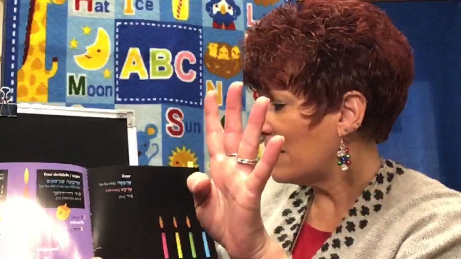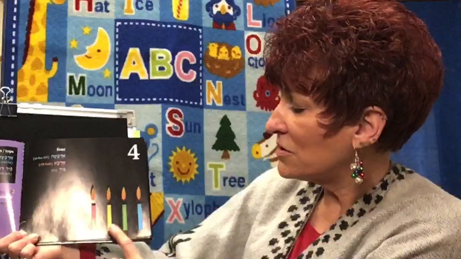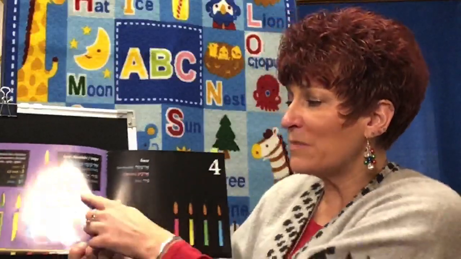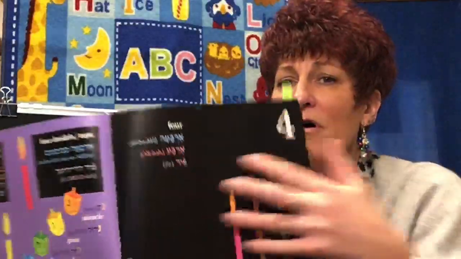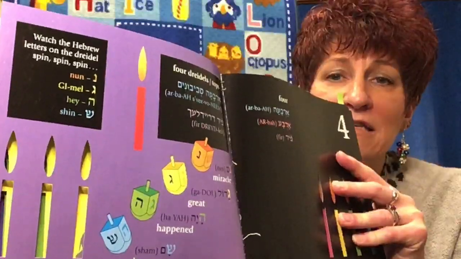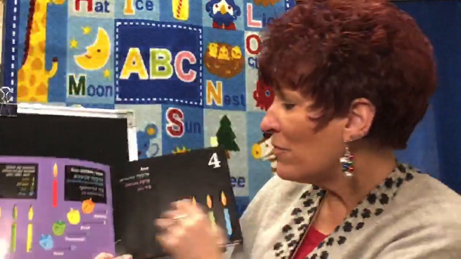And 4 for the dreidel or the spinning top. Arba'ah is 4 in Hebrew, and this is 4 in sign language. 1, 2, 3, 4. 4 dreidels or 4 spinning tops. And if you look, the dreidel is a toy, but it has symbols on it, which are Hebrew words, and those symbols stand for words.